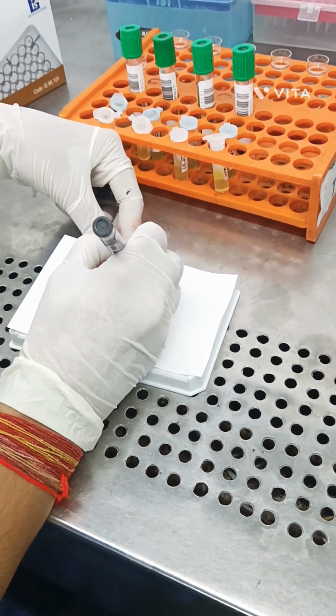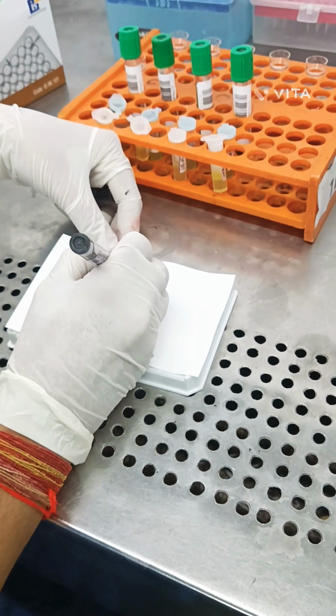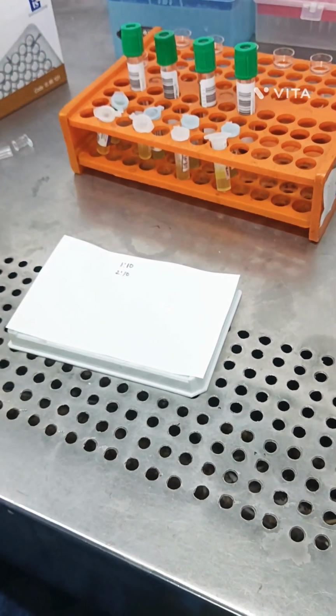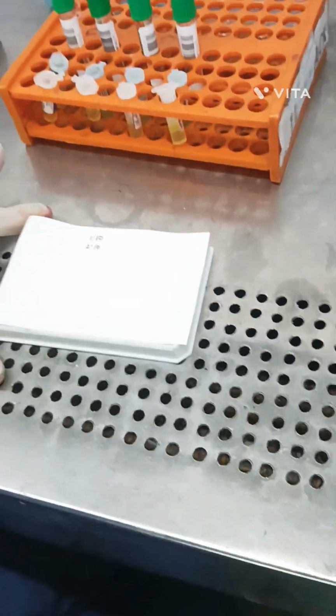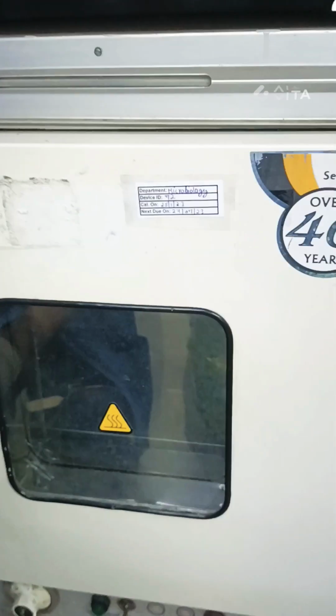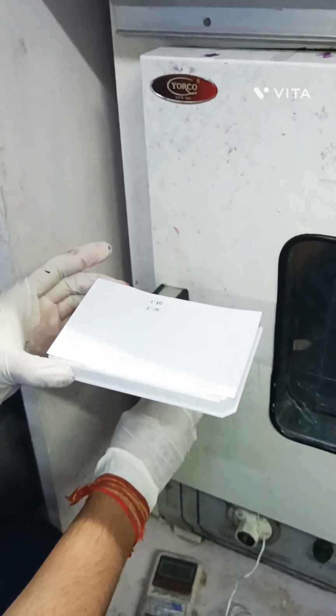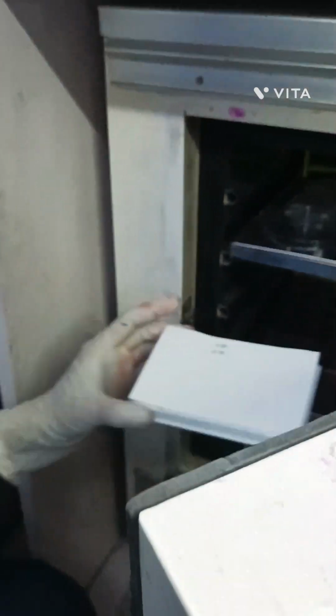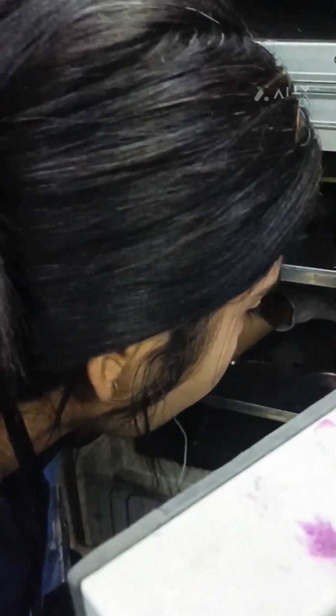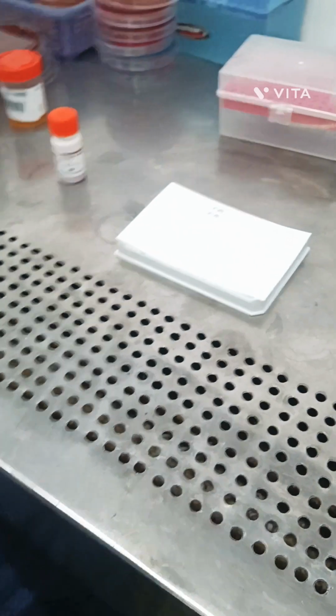After the procedure is done, take 1 hour of incubation and keep at 37° in the incubator.